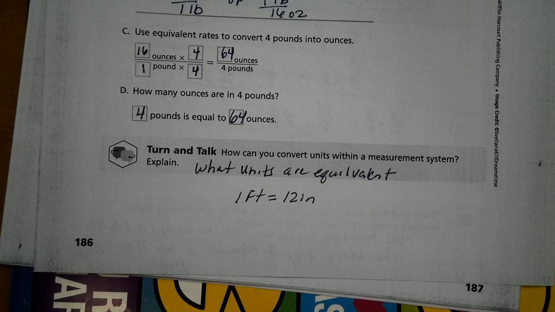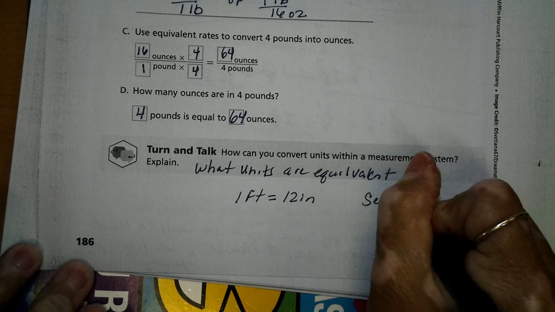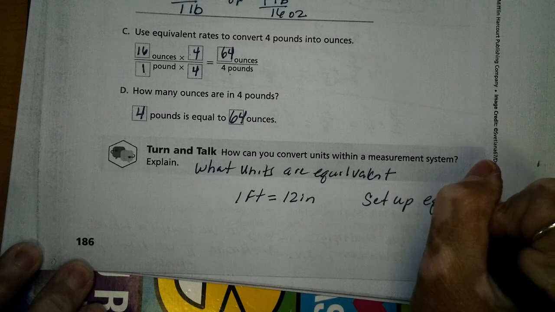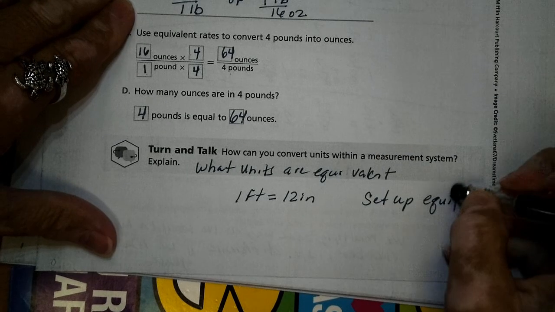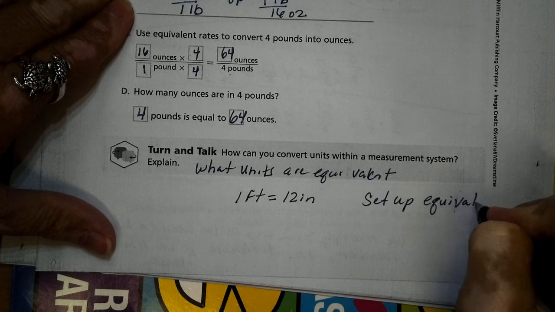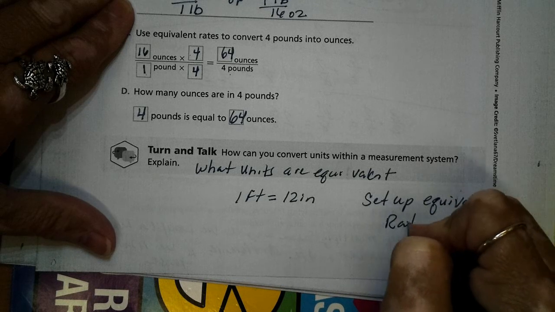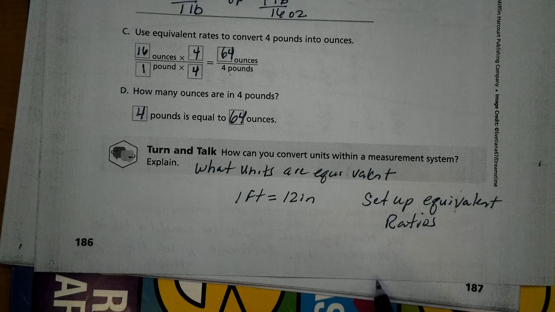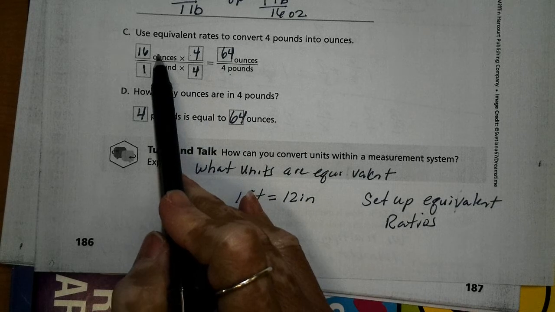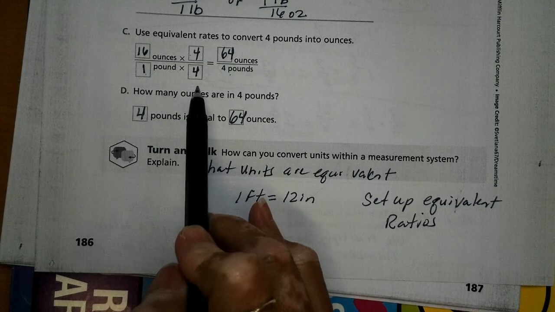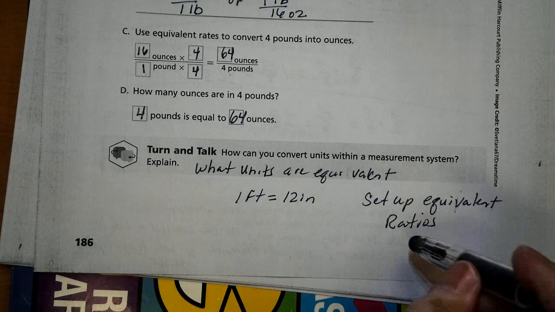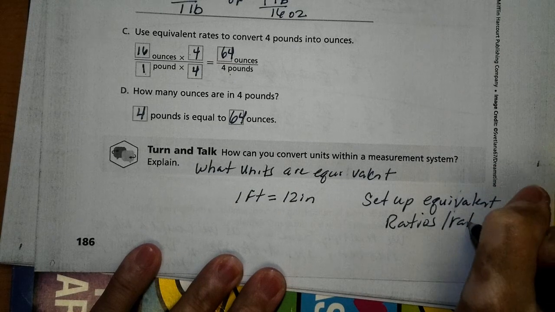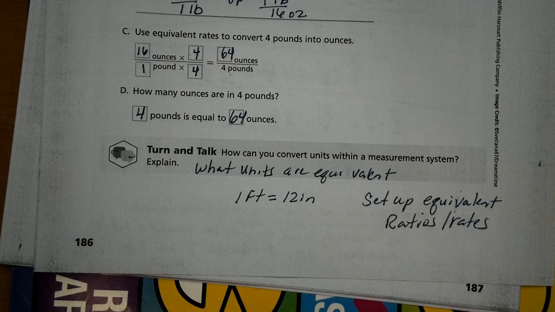The other thing we can do is we can set up equivalent ratios and rates, which is what we did here, right? 16 ounces, 1 pound, we multiplied by 4, so therefore we knew 64 ounces and 4 pounds was equivalent, okay? So setting up those equivalent ratios and rates will help us figure out what we need to do.